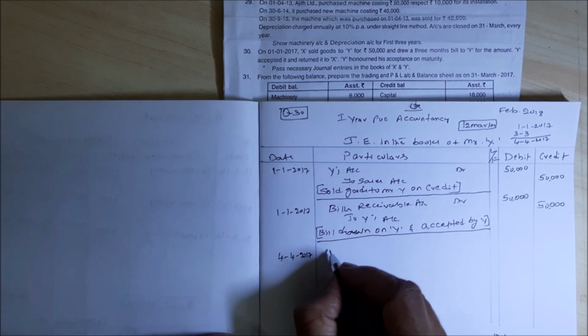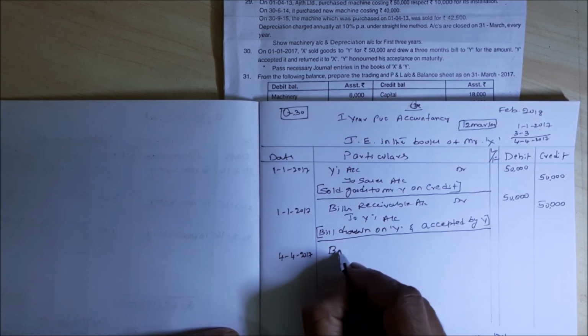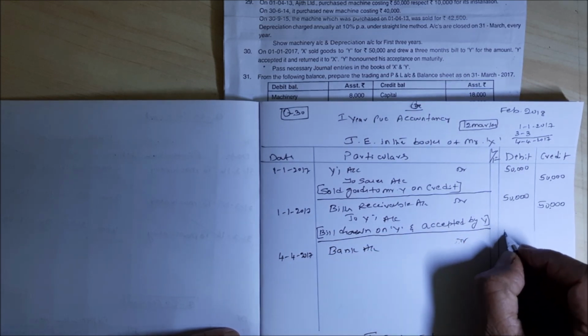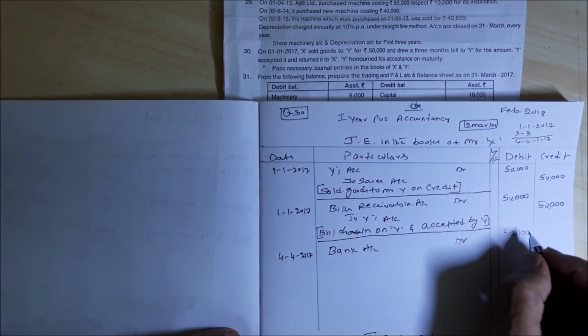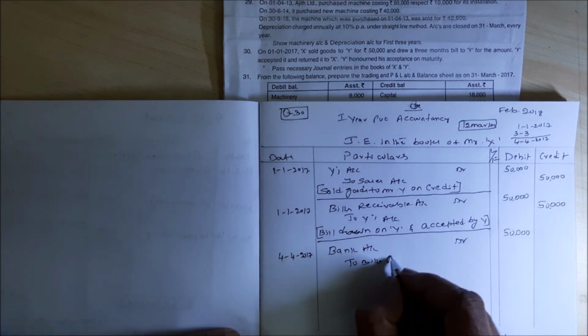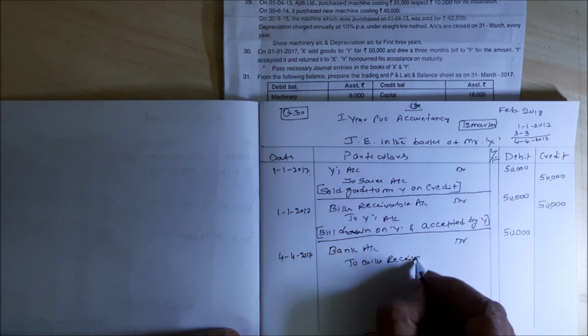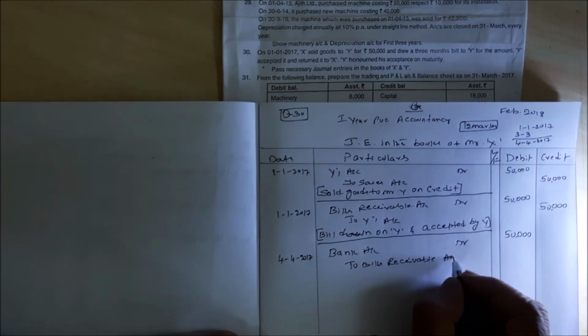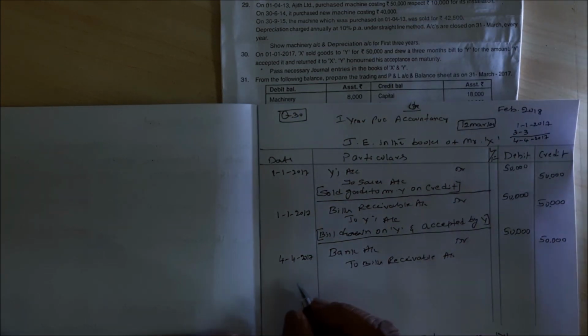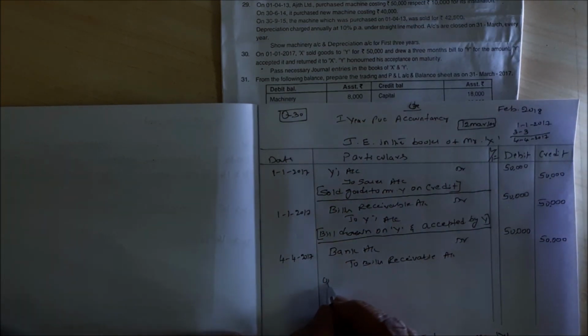So the journal entry will be on 4/4/2017 that you have received cash, that is bank account debtor 50,000 to bills receivable account 50,000.